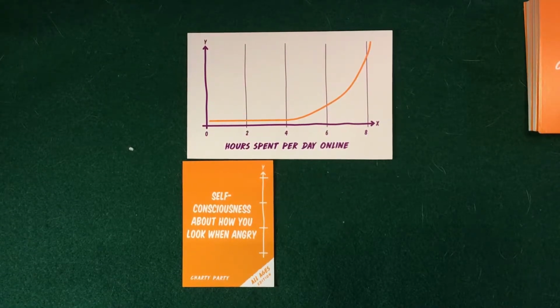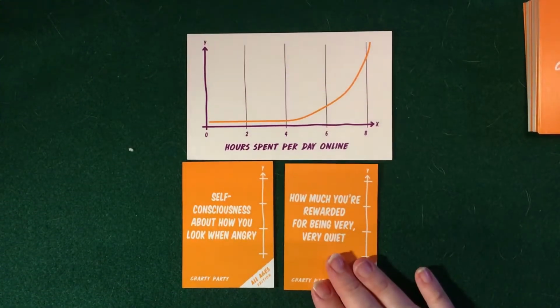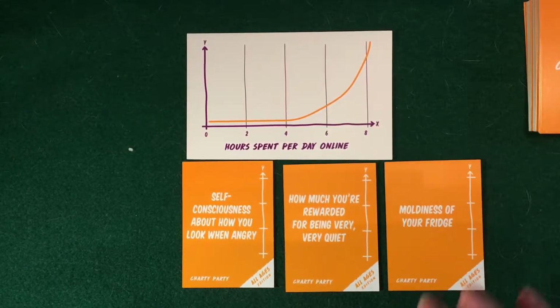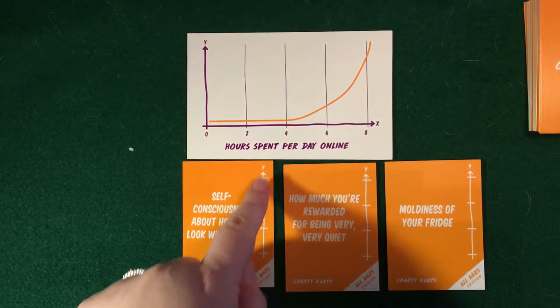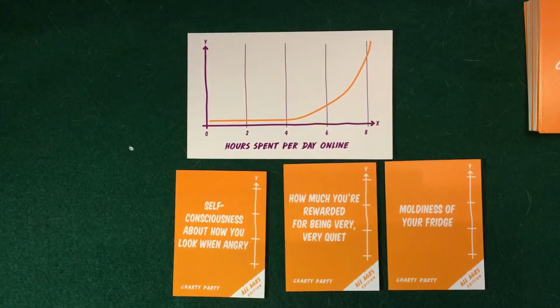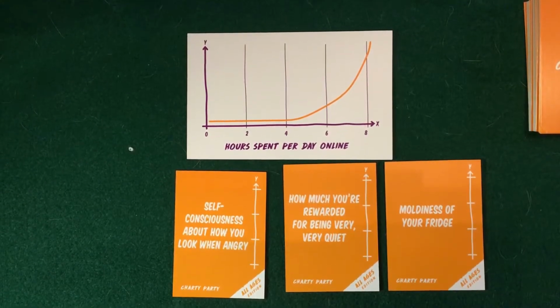Another person is going to play how much you're rewarded for being very quiet. And a third person is going to say the moldiness of your fridge. So again, as you can see, these go along the y-axis here. So whoever the judge is selects the card that they find to be the funniest.